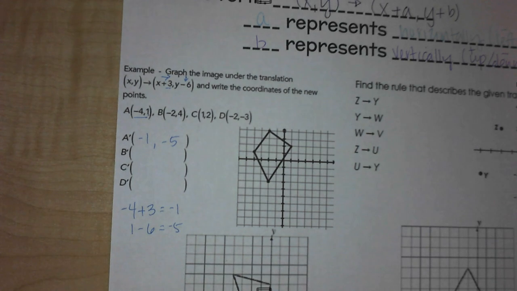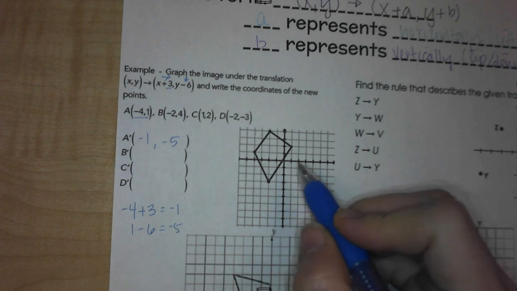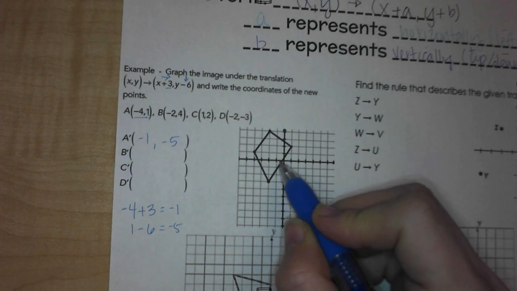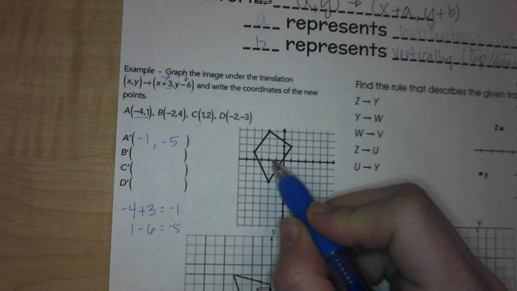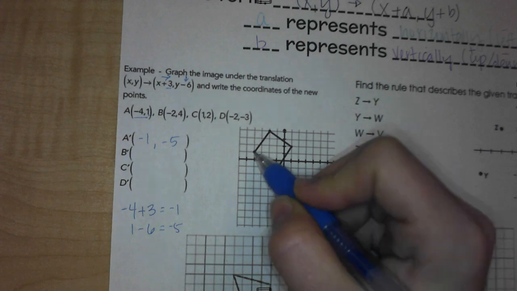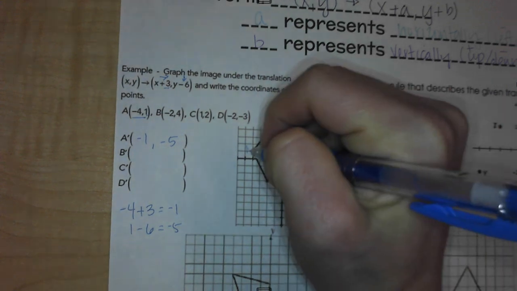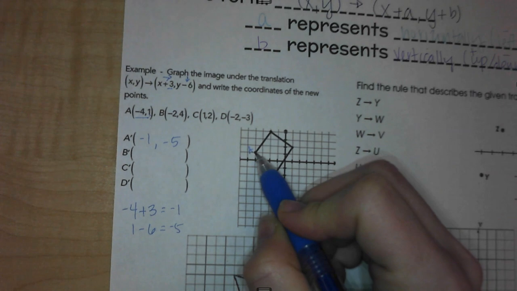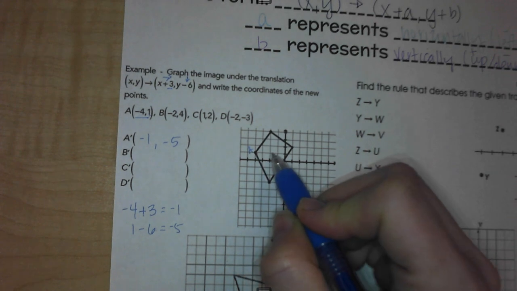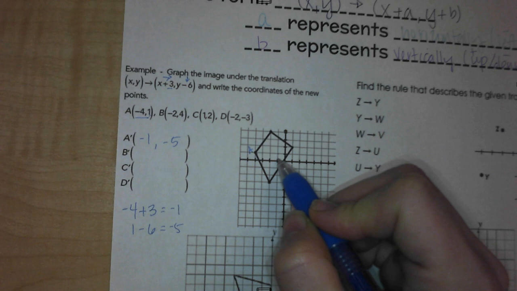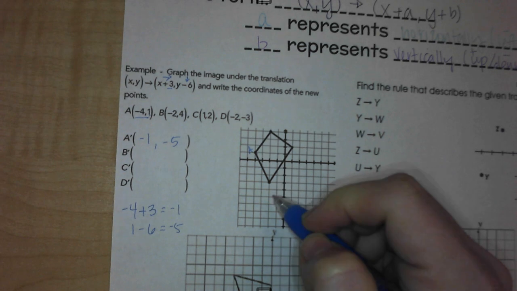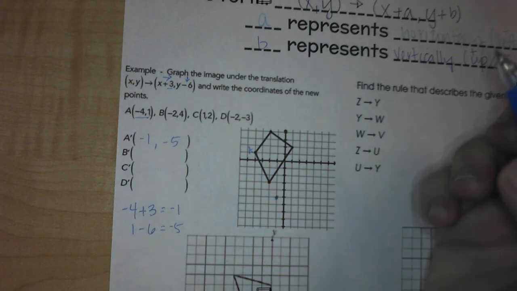Or you can take your point here, which is -4, 1. 1, 2, 3, 4, -4, 1 is right here. That's our point A. And I can just take that point and go 1, 2, 3 over to the right, 1, 2, 3, 4, 5, 6 down.